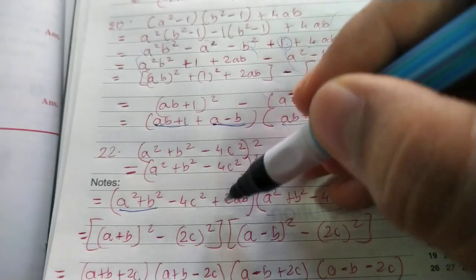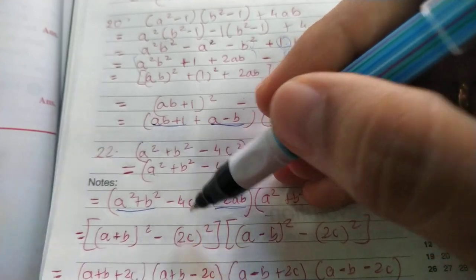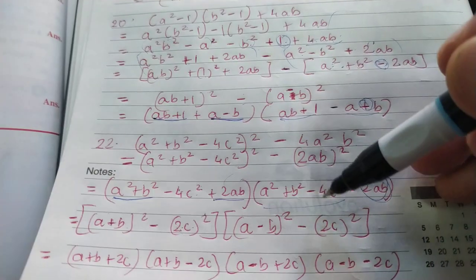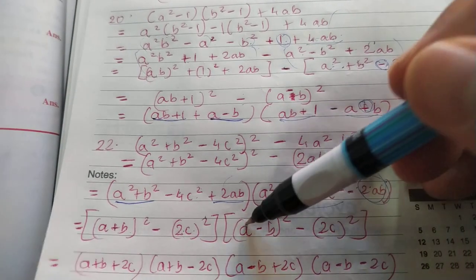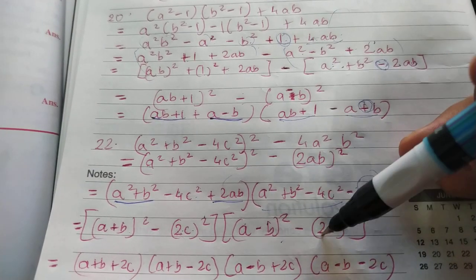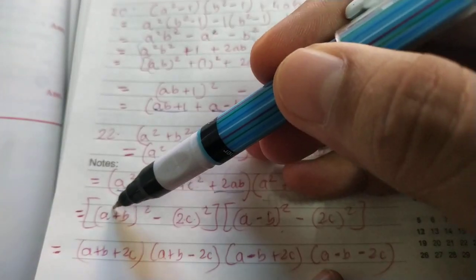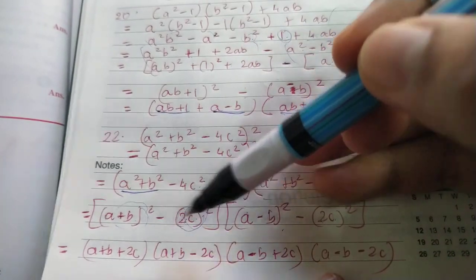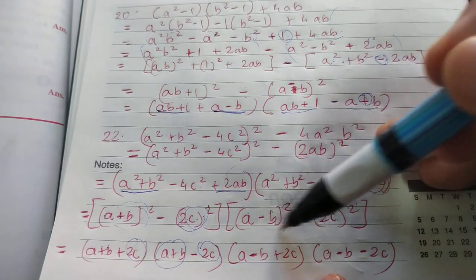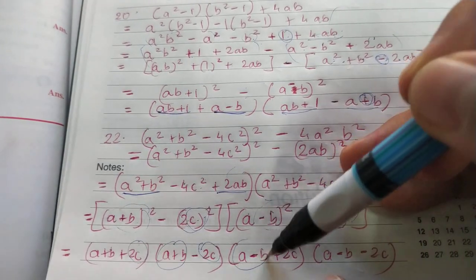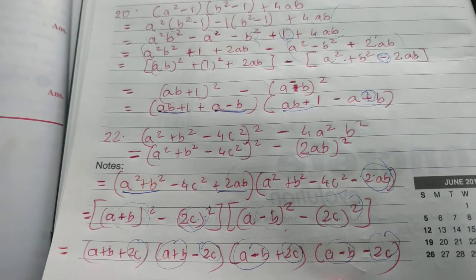A square plus b square plus 2ab is actually a plus b the whole squared, and 4c squared is nothing but 2c the whole squared. Similarly, in this bracket, I see that a squared plus b squared minus 2ab is actually a formula called a minus b the whole squared, and this becomes 2c the whole squared. So again, there is a new formula that is a squared minus b squared, which is a plus b, and a minus b. Similarly, here also a squared minus b squared is a plus b, a minus b. So in the end I get 4 brackets or factors.